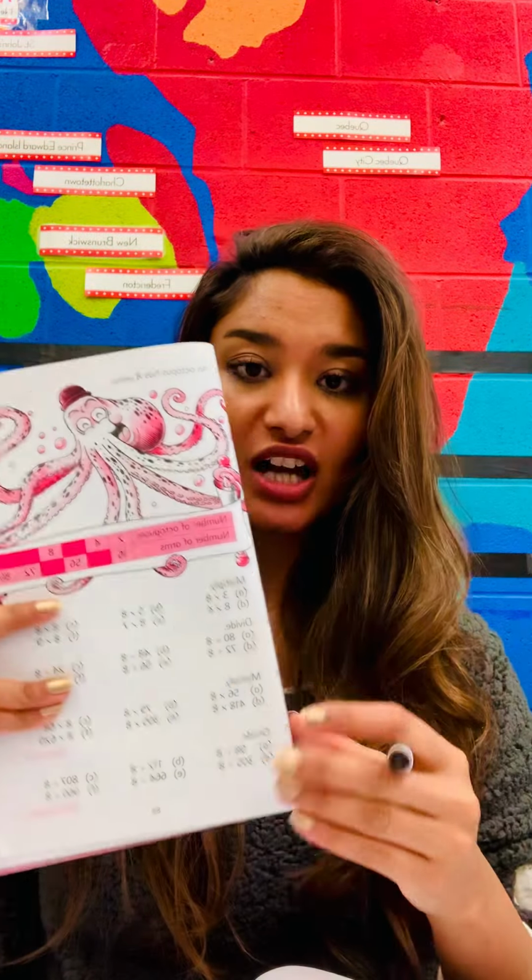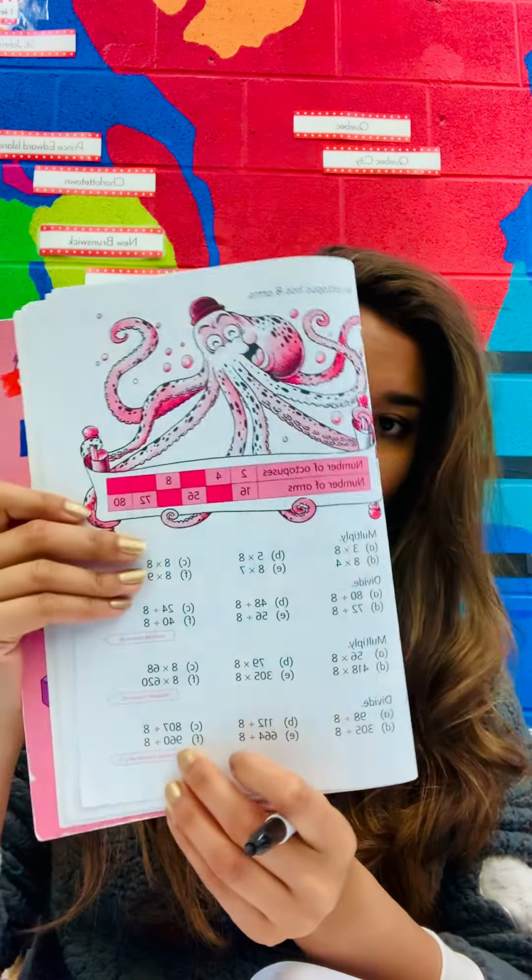So let's get started. As usual, I'll do one question from here and 2 questions from your workbook. And then you will go ahead and finish the rest of the exercise and your textbook tasks on your own, okay? So let's get started. Let's start off by doing the last question. So it's question F. It is 960 divided by 8.